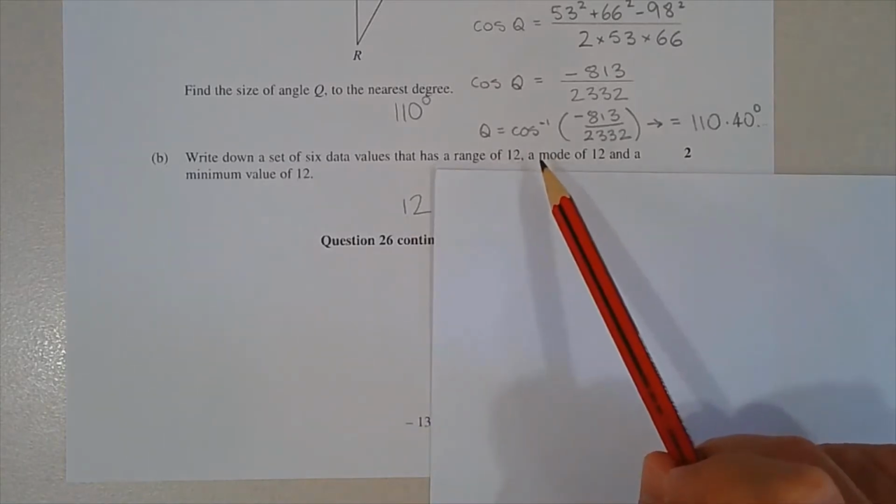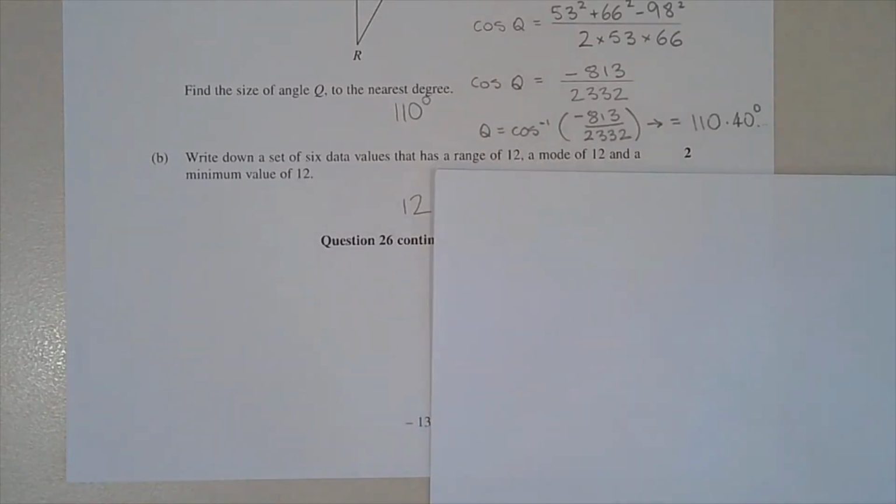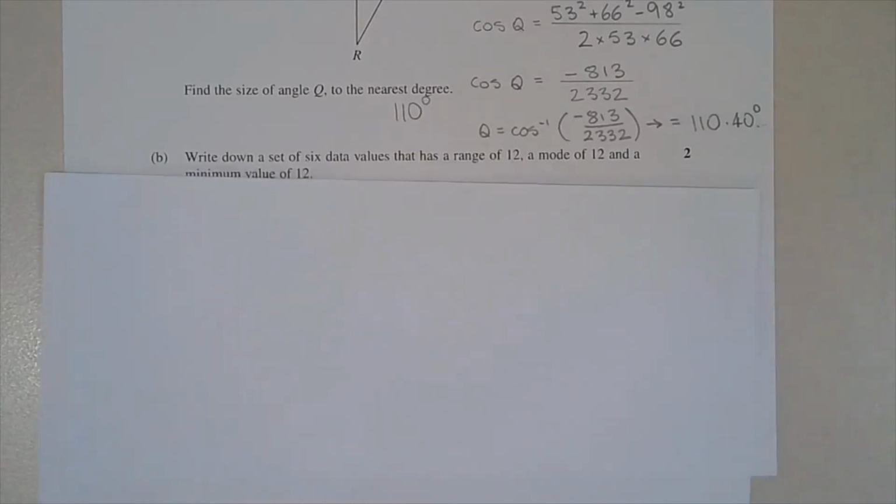Now the range is 12. So that means the difference between the maximum and the minimum value is 12. So if the minimum is 12, that means the maximum must be 24.